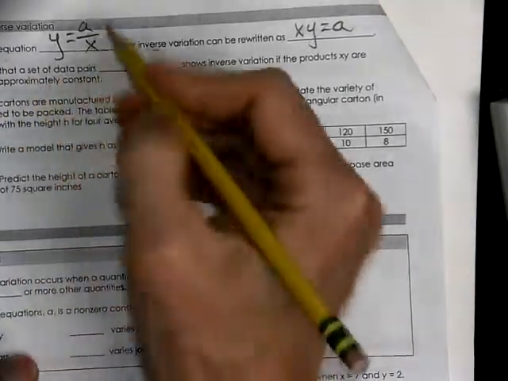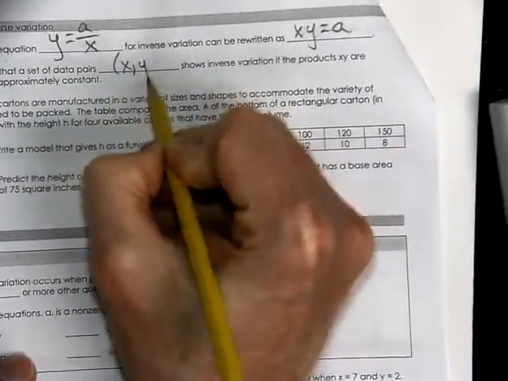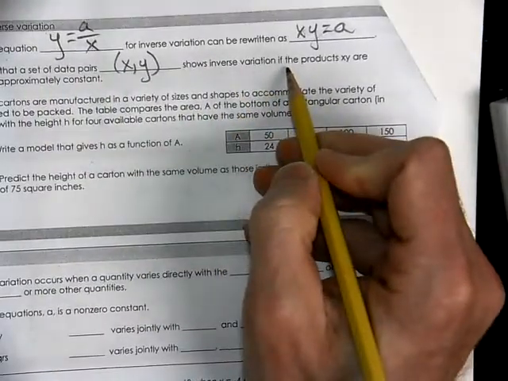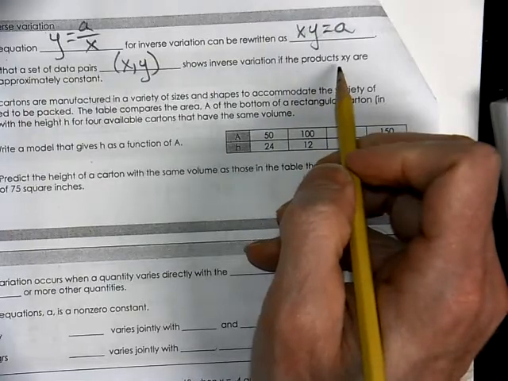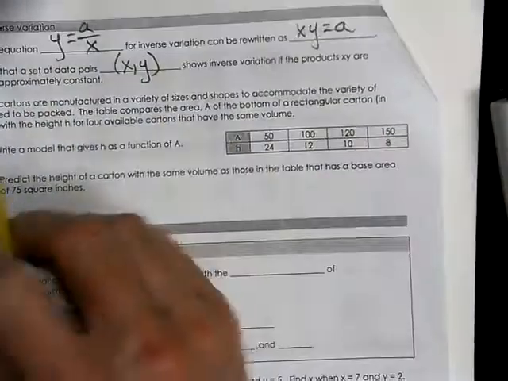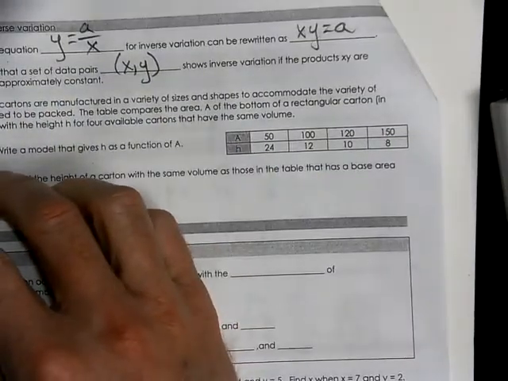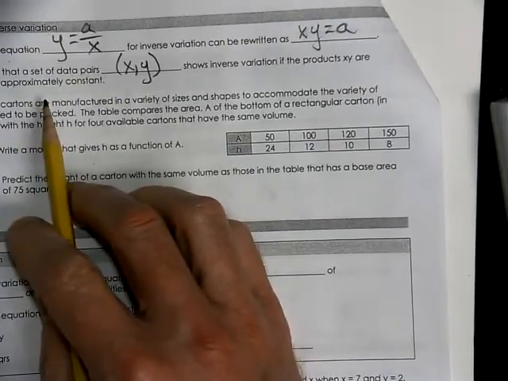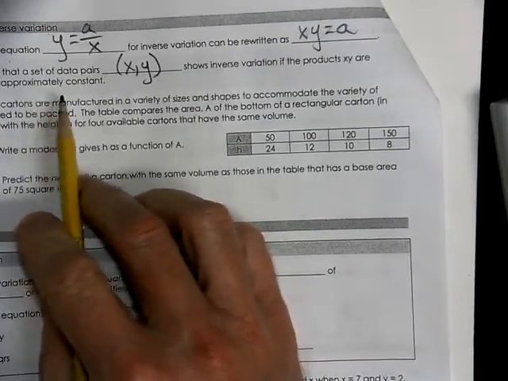This tells you that a set of data points, x and y, shows inverse variation if the product of x and y would be a constant. Or in a real world situation, it would be very close to a constant.